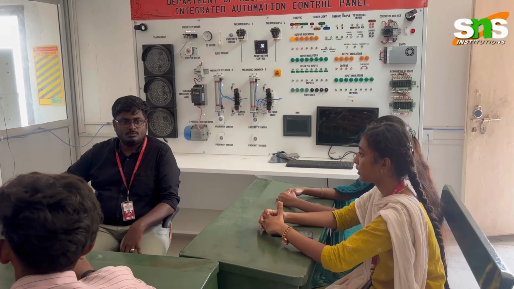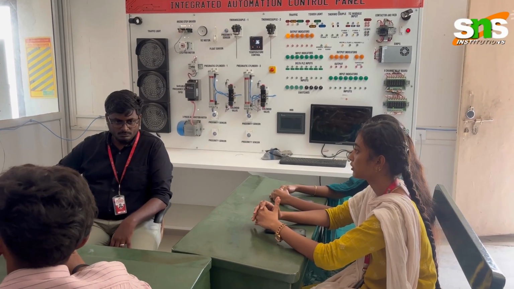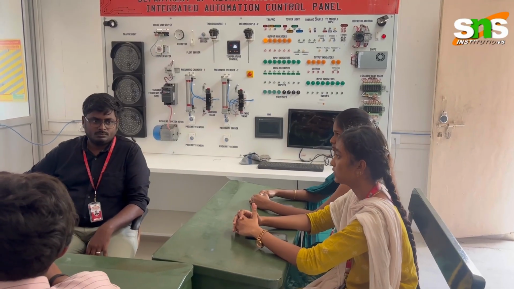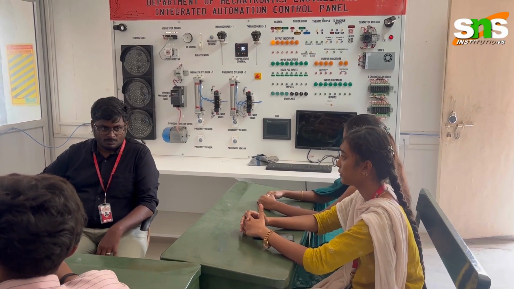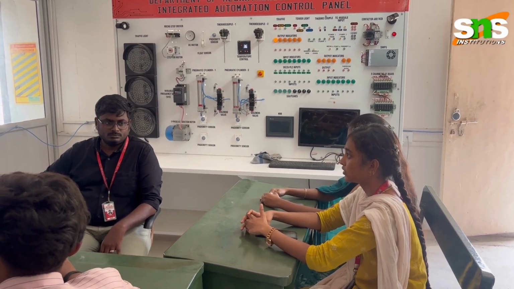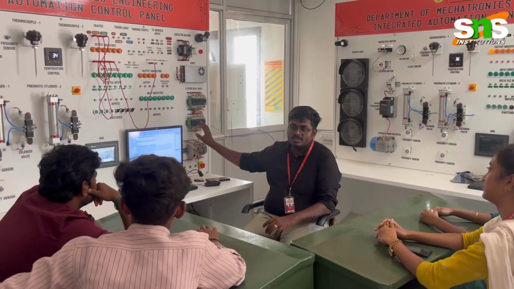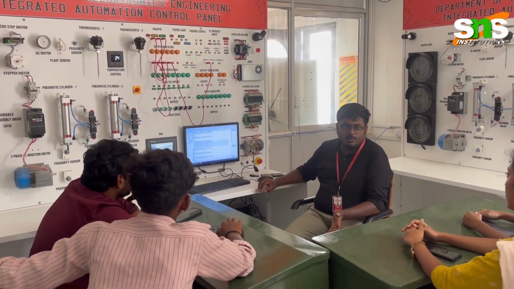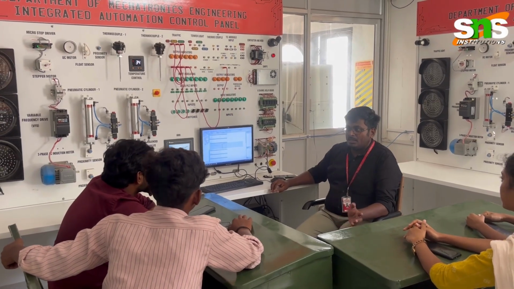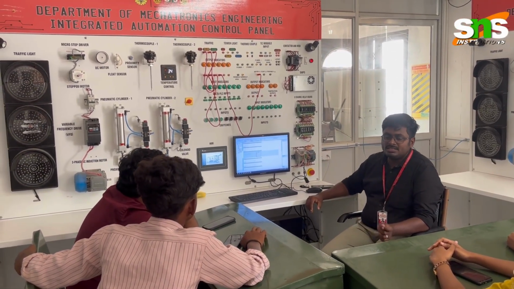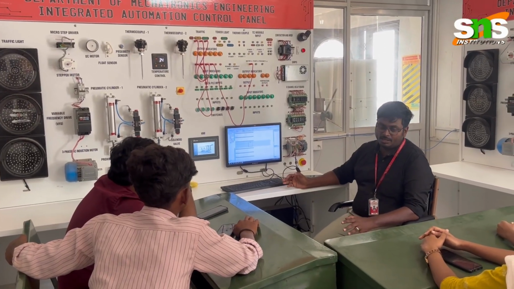The main function of the relay is to control high power devices with low power signals. For education purposes we are using the relay, but in industrial grade we use contactors. Contactors work exactly the same as relays, but they are more industrial grade and more reliable.